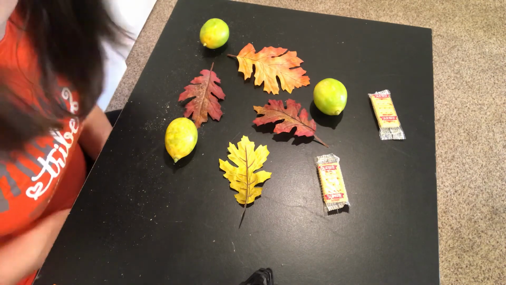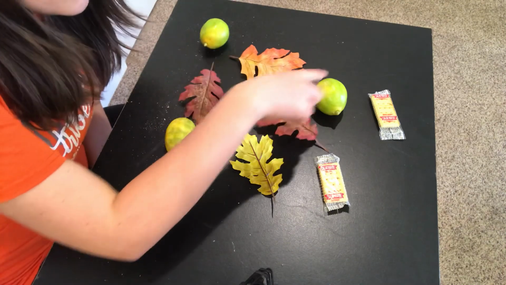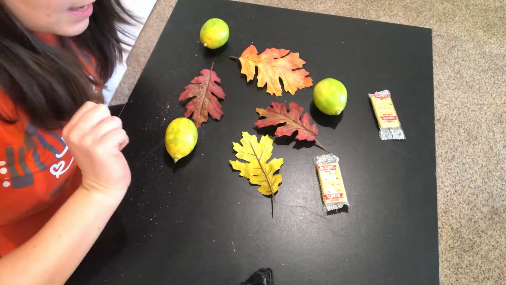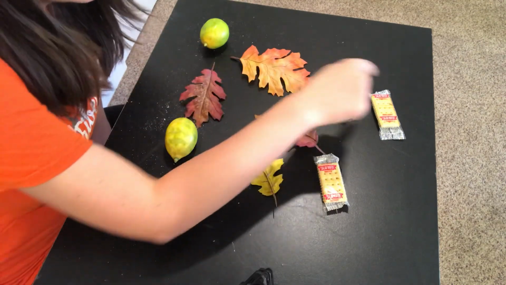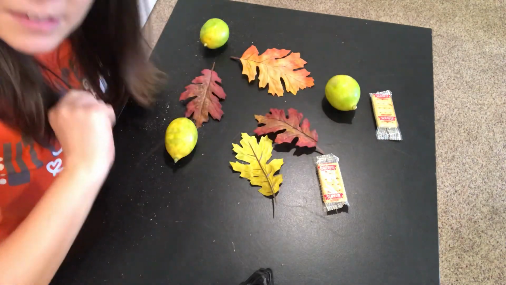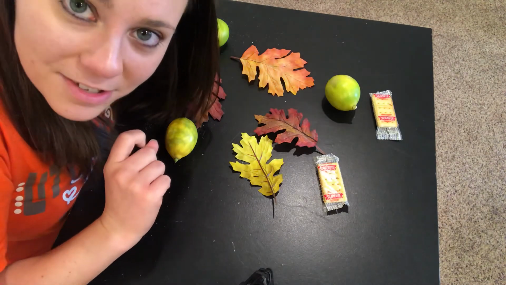Okay, so just remember, anytime you count, use your finger to make sure that you count every single object. And don't forget, no matter where you start counting, you should still get the same amount. Okay, so see if you can practice counting a few things around your house.